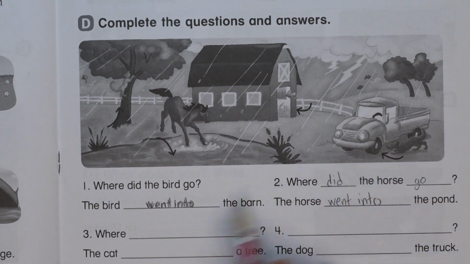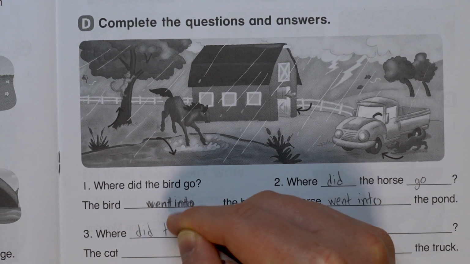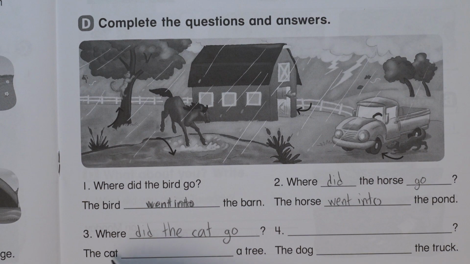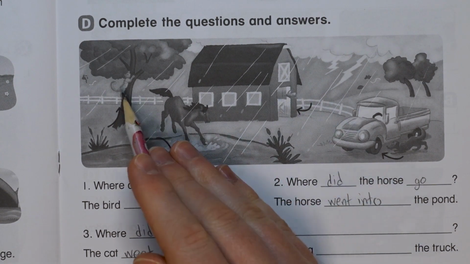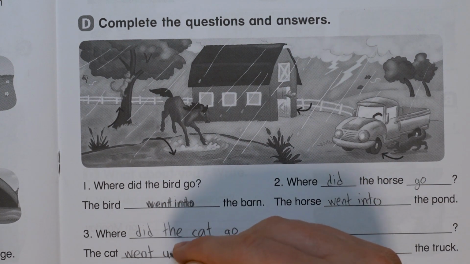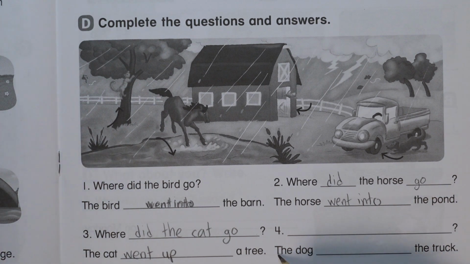All right, the next one is where. Here it says the cat, so we'll use the cat. Where did the cat go? The cat went, past tense of go, and here's the cat. It went up. The cat went up a tree. All right, the last one. The dog.